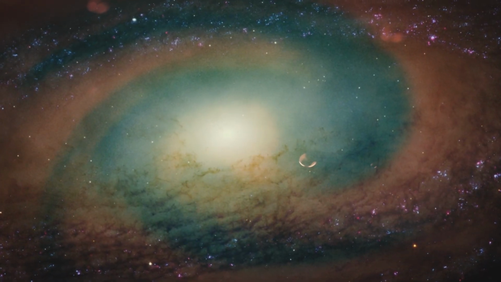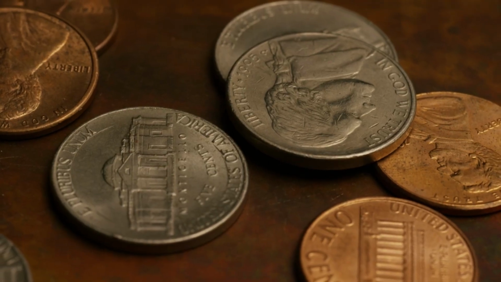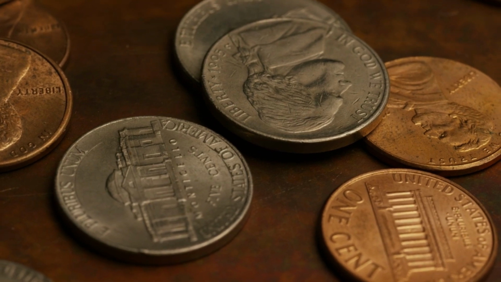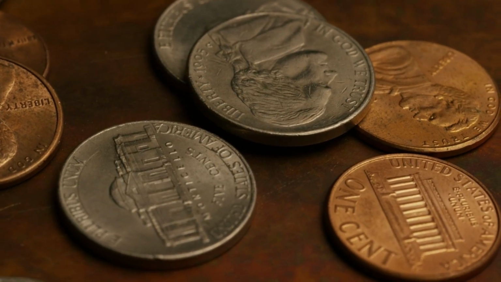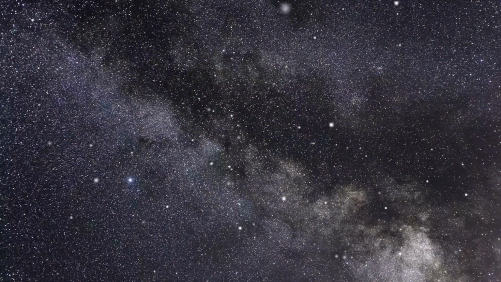From its origins in the distant stars to its place in the palm of your hand inside your phone, we'll explore how copper was formed, how it made its way to Earth, how we mine and extract it, and why it's so important in modern technology. Let's start at the very beginning. Not on Earth, but in space.